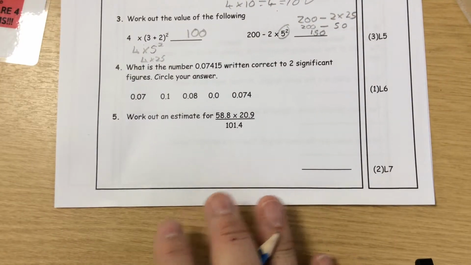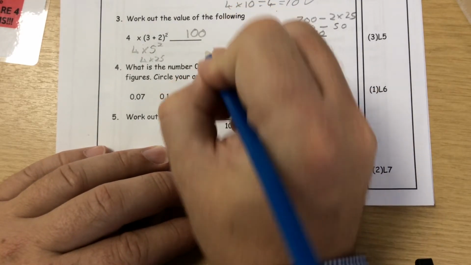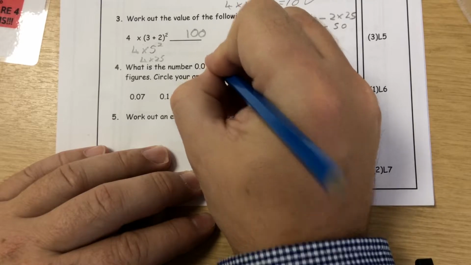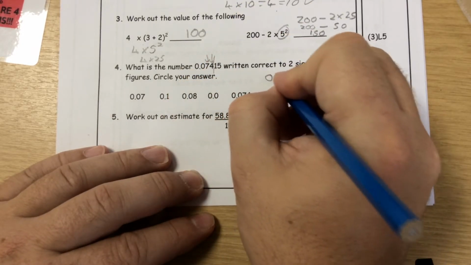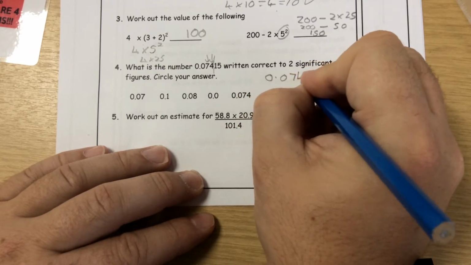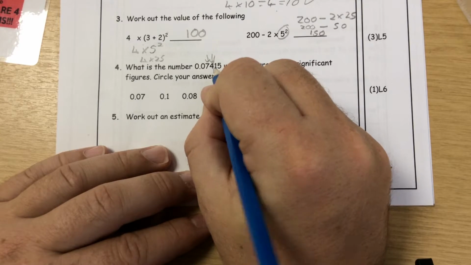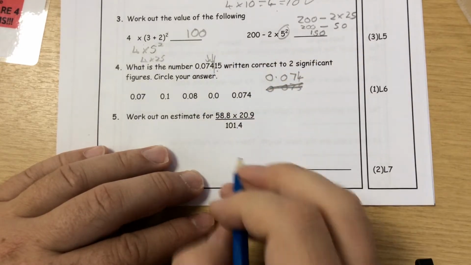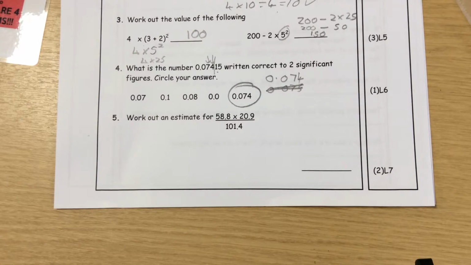Next one. Your first significant figure is the first number that's not a naught. So your first number that's not a naught is a 7. Your second number that's not a naught is a 4. So we round it to that column. So it's either 0.074 or 0.075. Because the next number's a 1, we round it down, so it stays at 0.074. So the answer to that one would be 0.074.